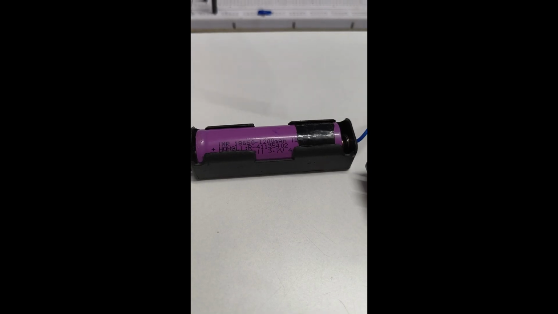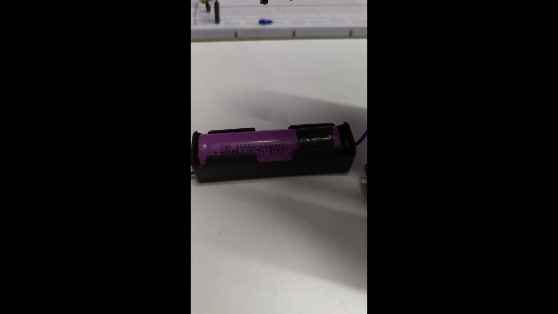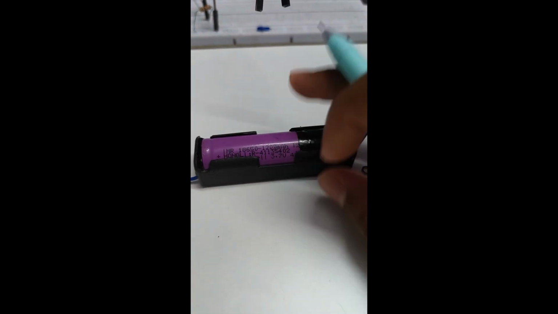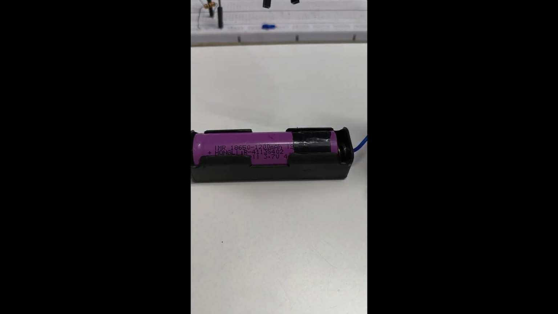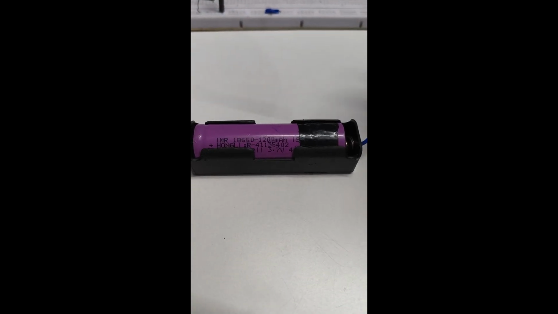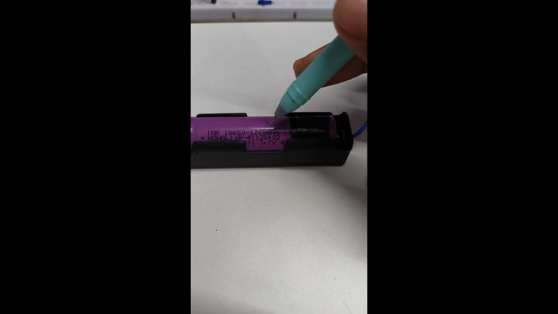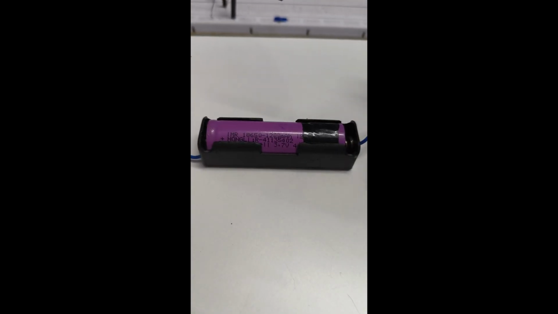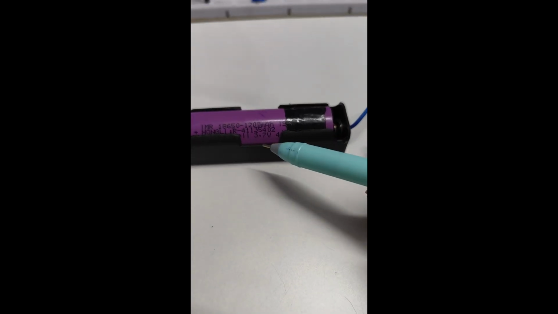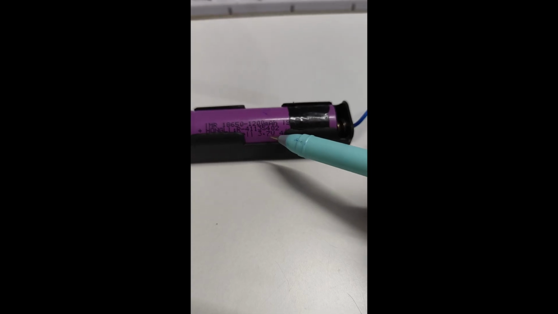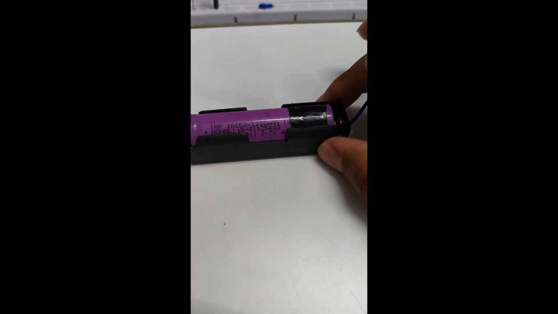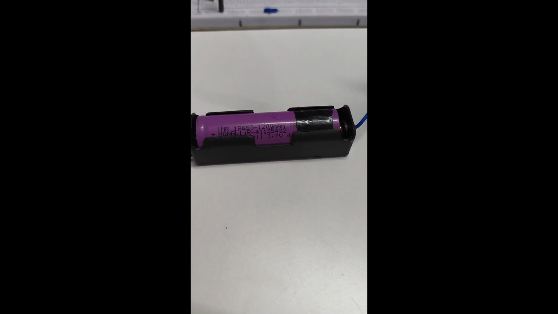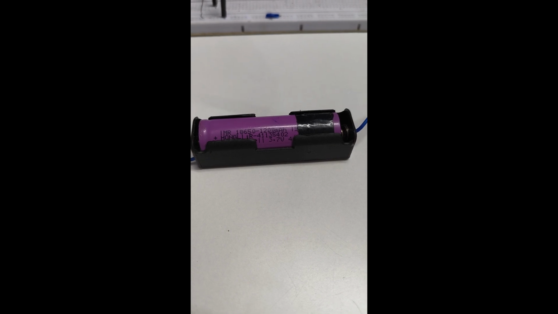Hello everyone. Today I'm going to show you how to detect the state of charge of this lithium ion cell. Here I have a lithium ion cell of 1200 milliampere hour, and as we know, the nominal voltage of this is 3.7 volts, and we are going to detect the state of charge by the open circuit voltage method.